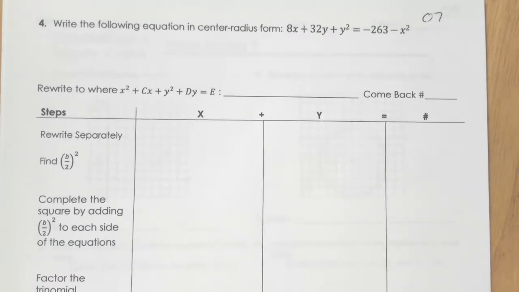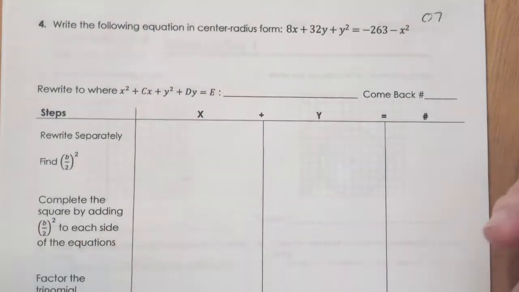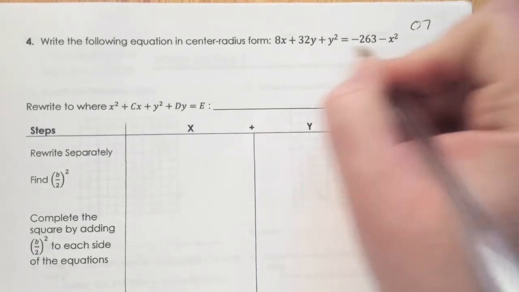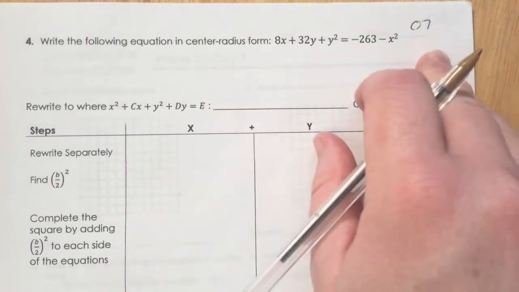All right, so let's give it another example. Let's give it another try. We're on page 7. Let's do it again. First of all, we need to make sure that everything is in order. Before we start this, we've got to move this around. We need all of our x's on one side and all of our numbers on the other side.